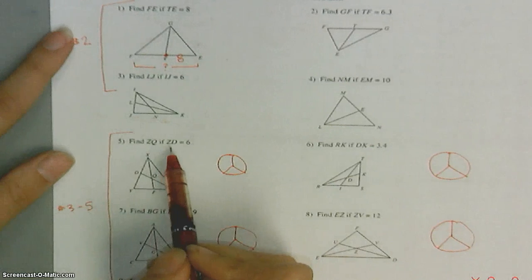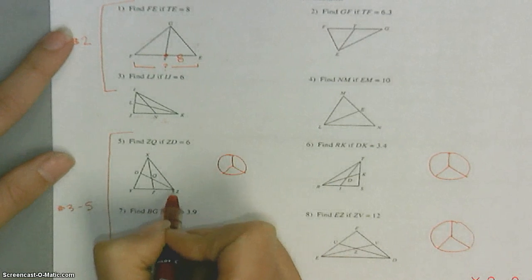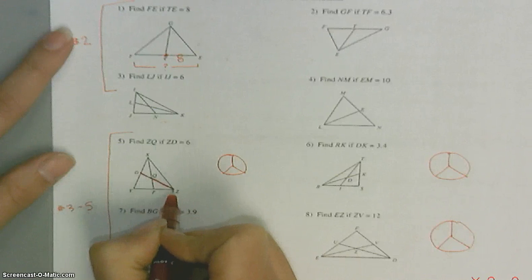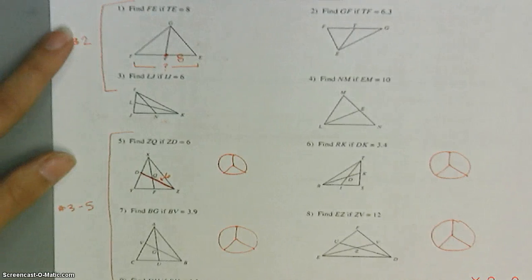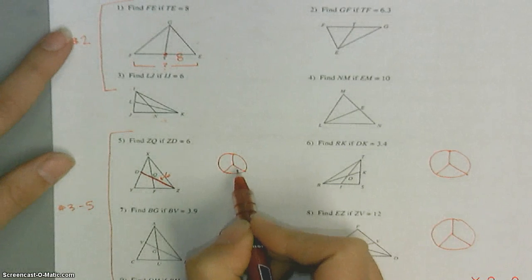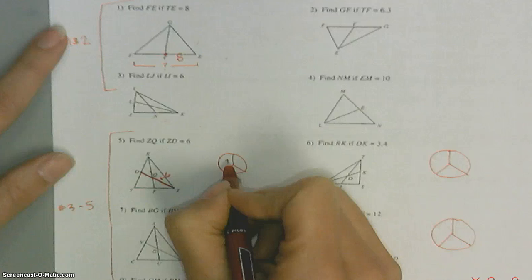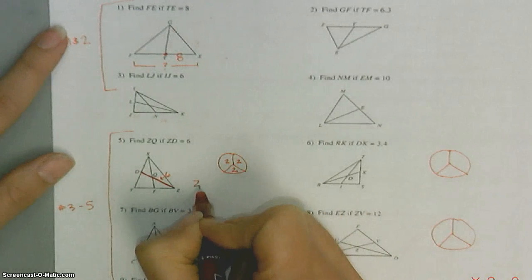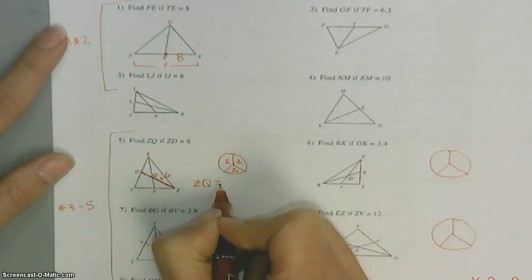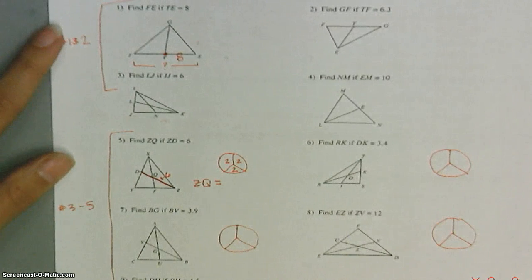Alright, so here they said ZD is 6. So the whole thing is 6. That means each slice is 2. Then you can answer the question, what is ZQ? Is that 2/3, 1/3, or whole?